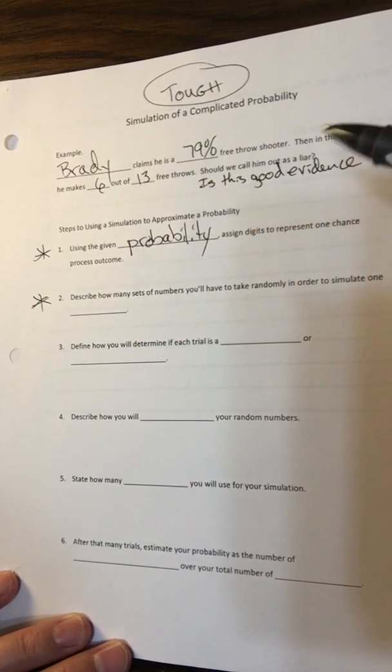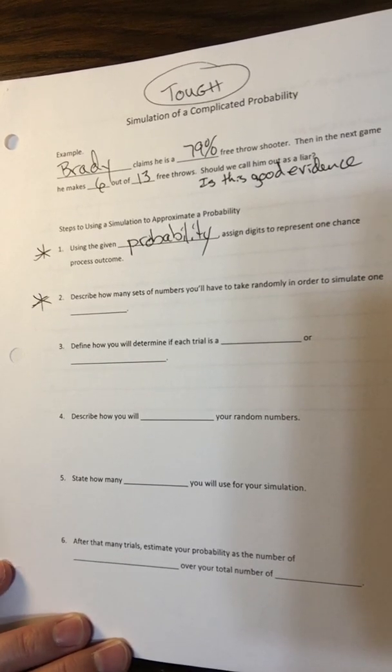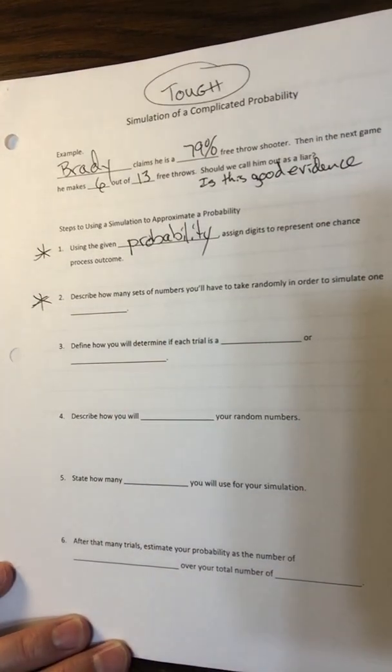I'm not going to send Brady out to shoot free throws all day. That doesn't make sense. It takes too long. Although Brady would happily leave class and go shoot free throws all day, let's be honest. And most of you would enjoy leaving class to go watch that, especially if we can heckle.